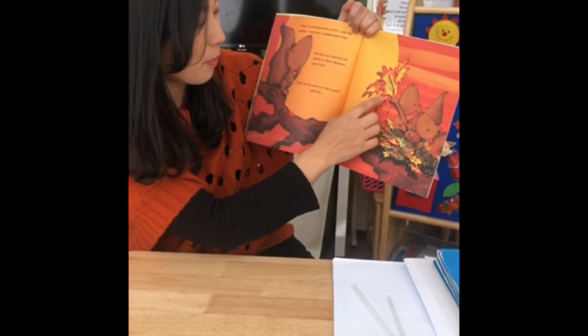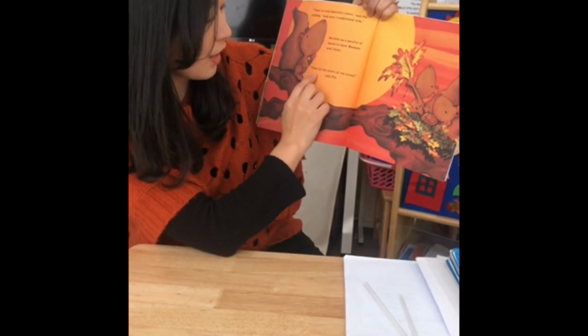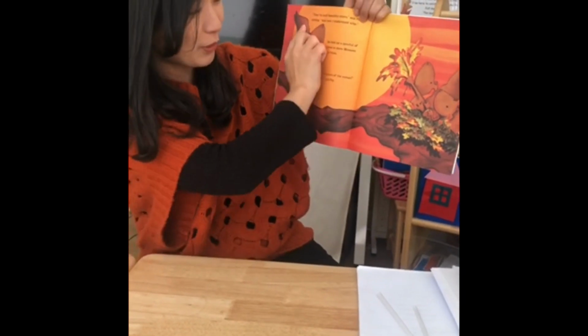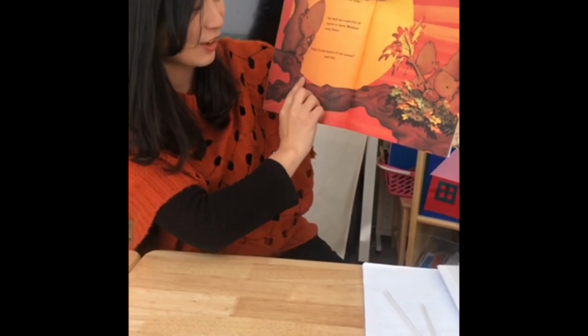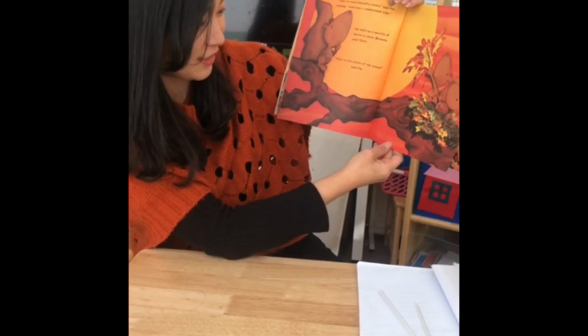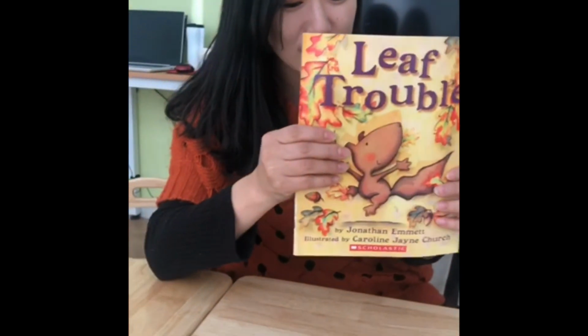He held up a paw full of leaves to show Blossom and Mom. "They're the colors of the sunset." Oh, a beautiful sun going down and a beautiful matching color, just like the fall leaves. Oh, the end. Okay. I think it was a very cute and lovely story.